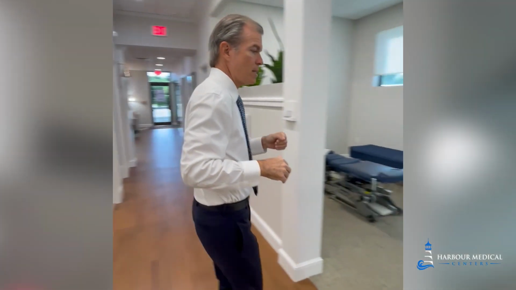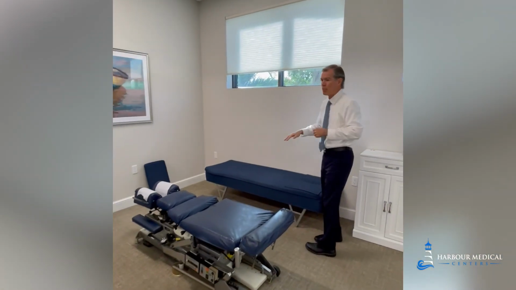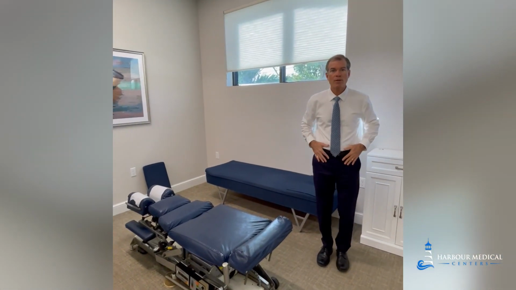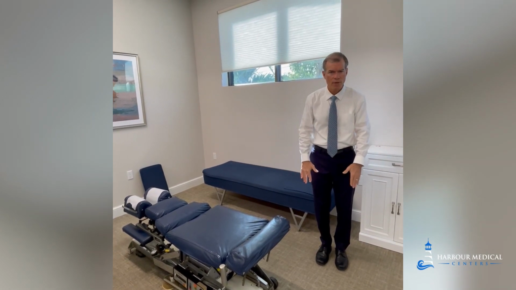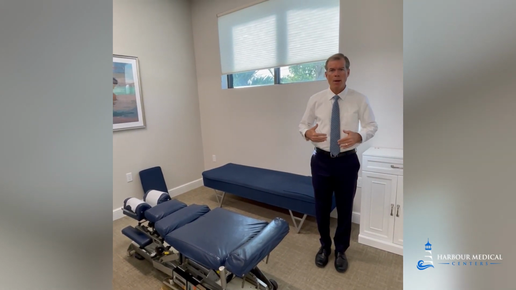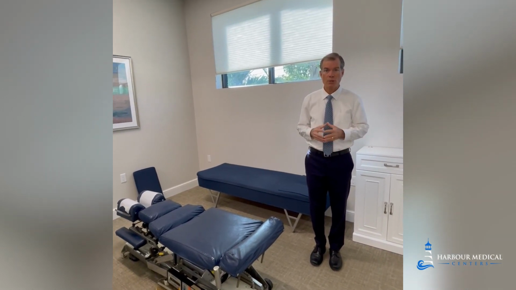So these, and I go over here, this is alignment. So in this room here, we help with alignment, whether it's hips and pelvis again, whether it's knees, ankles, feet, up north and south of the condition. This is an area where we can align the joint.